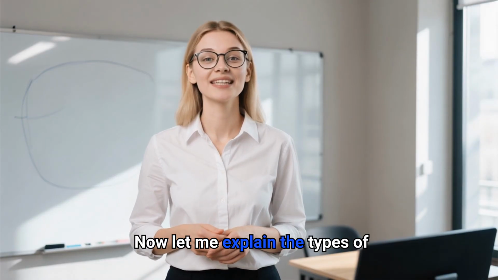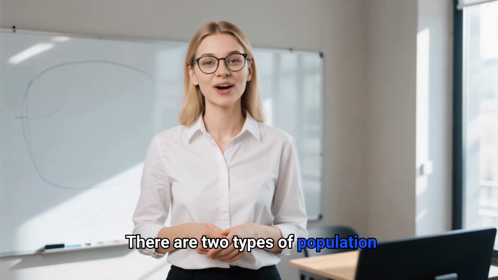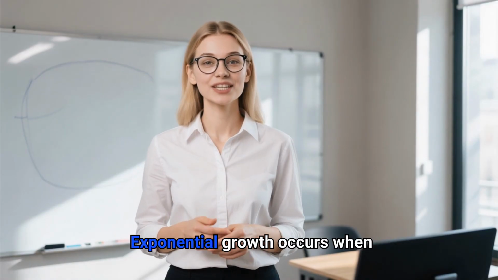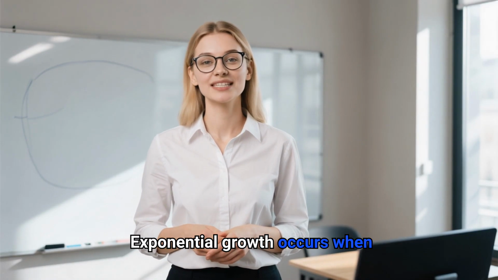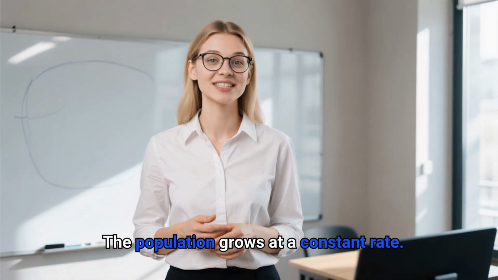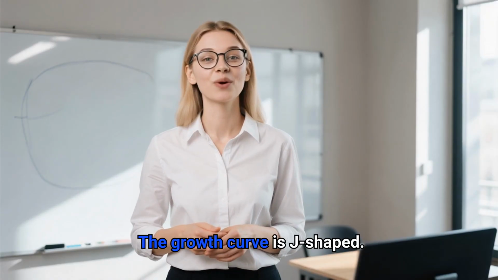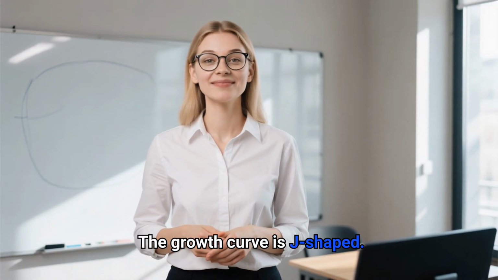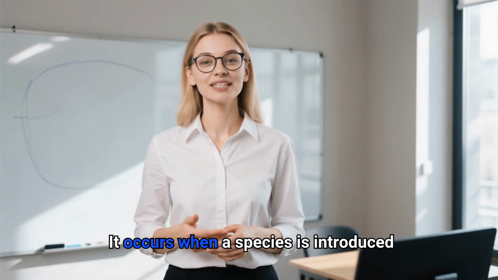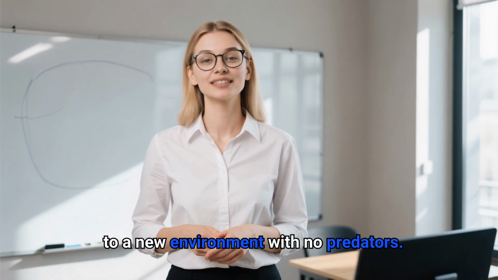Now, let me explain the types of population growth. There are 2 types of population growth: exponential growth and logistic growth. Exponential growth occurs when resources are unlimited. The population grows at a constant rate. The population doubles at regular intervals. The growth curve is J-shaped. Exponential growth is rare in nature. It occurs when a species is introduced to a new environment with no predators.